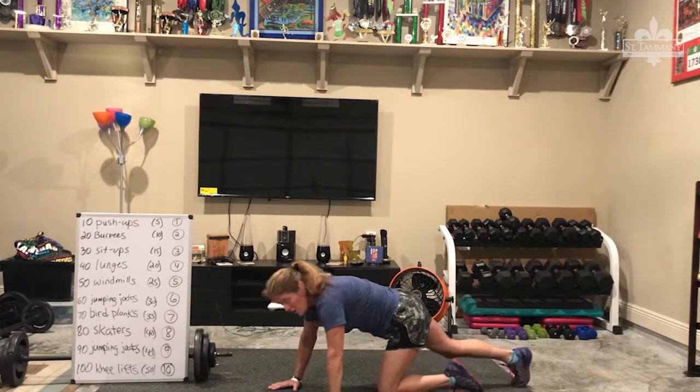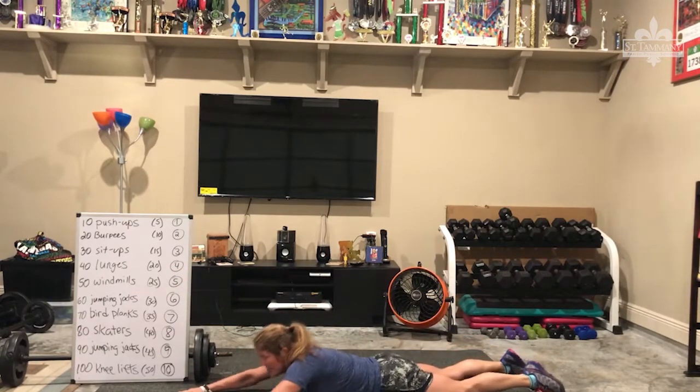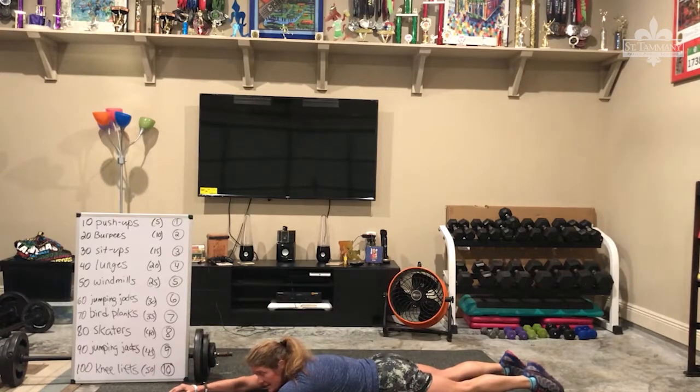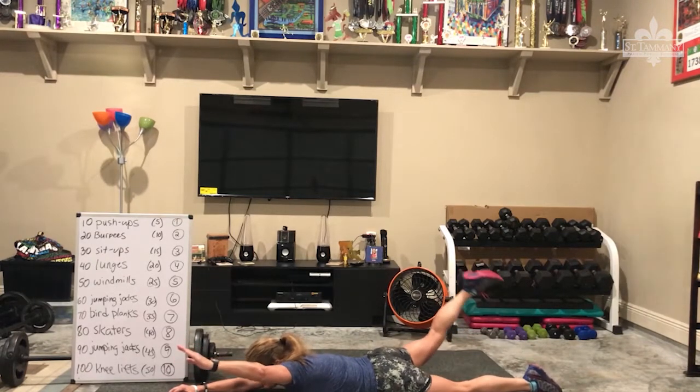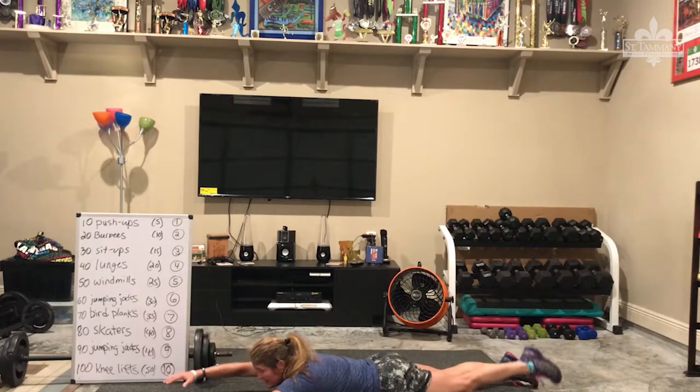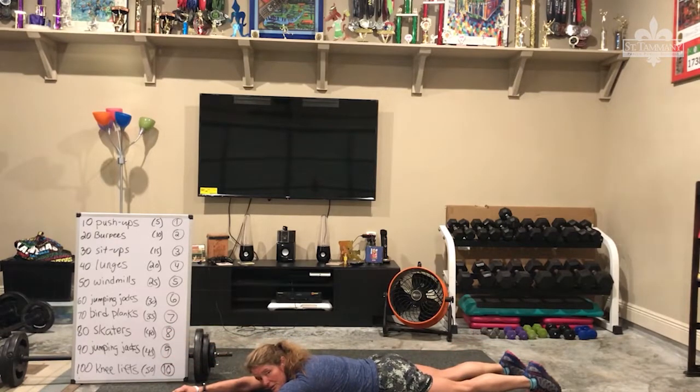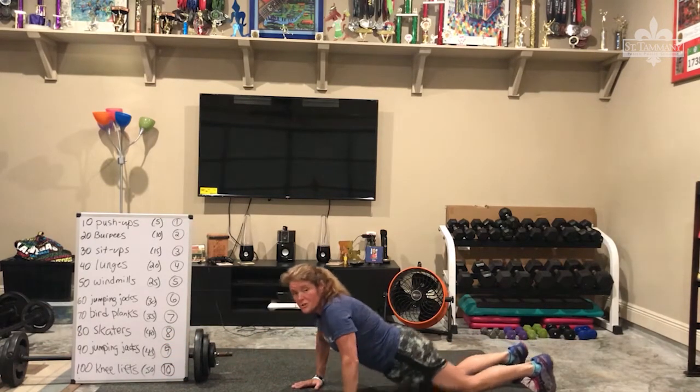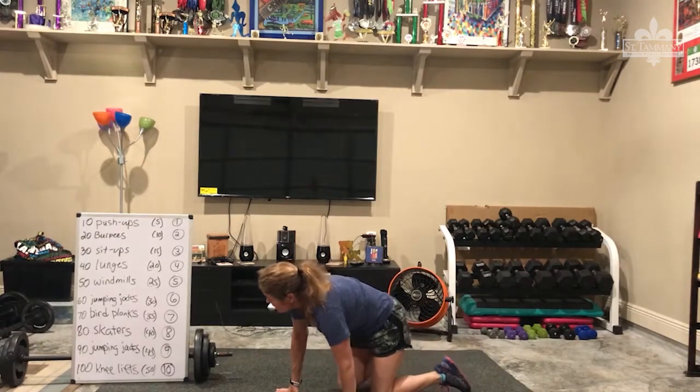Now, if that is too hard, you can always come to the ground, and you could lay on the ground and lift your left arm, right leg, right arm, left leg. Go ahead and try this one with me. Perfect. That's called the Superman, but you can do the Superman if the bird plank is too hard.